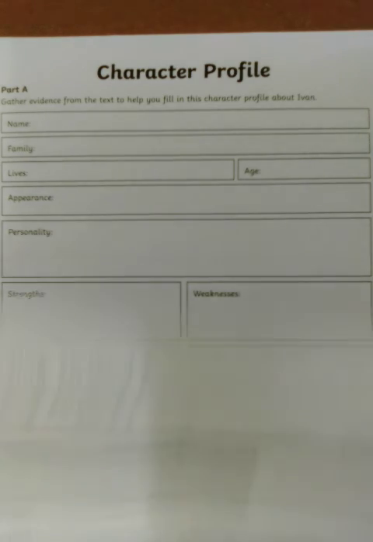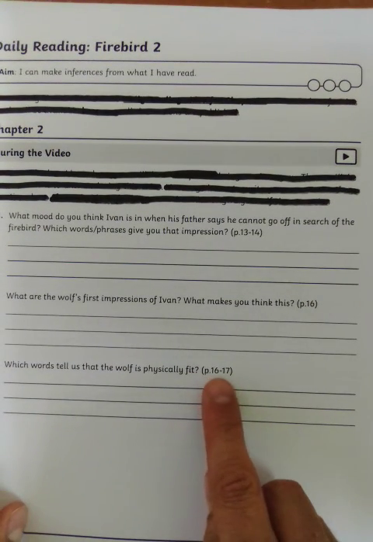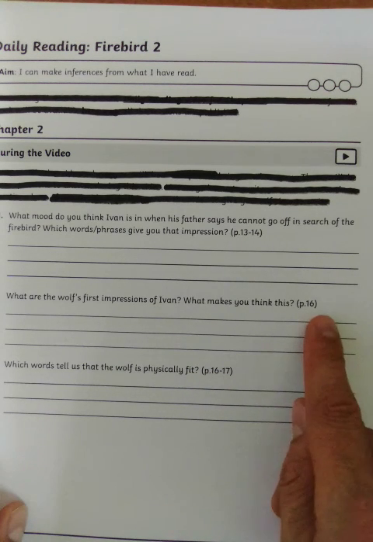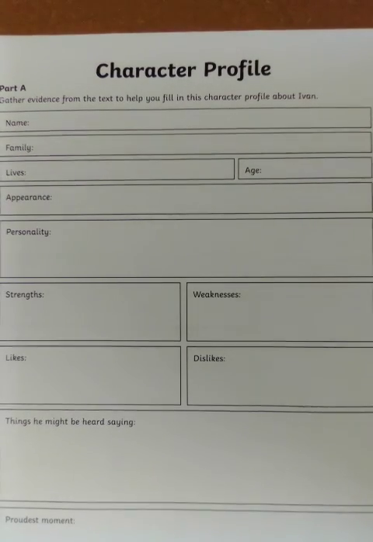And I wanted to point this out as well. It even tells you where to look in the story to find the answers. Okay, so pay attention to this. This can really help you speed up your answers and get you used to skim reading the text, a skill we looked at a few weeks ago.